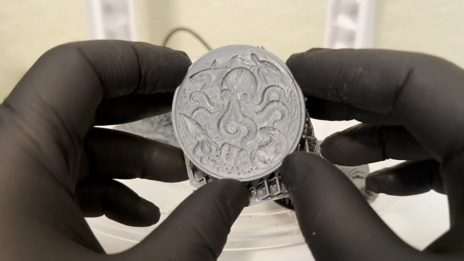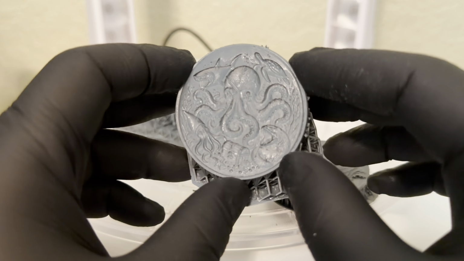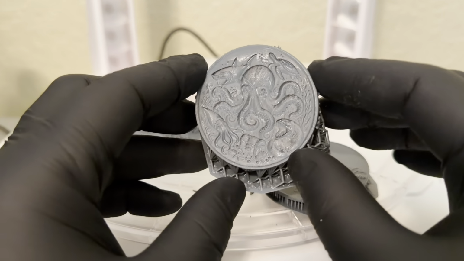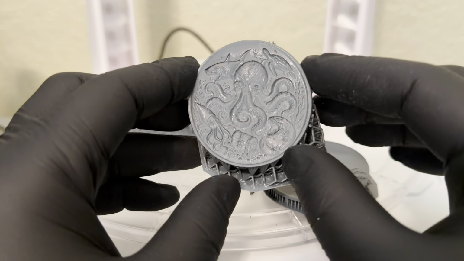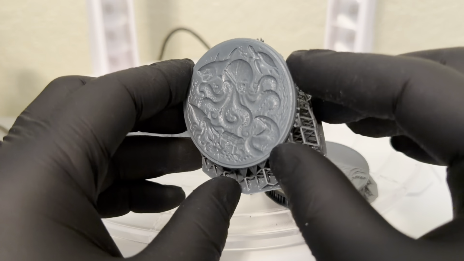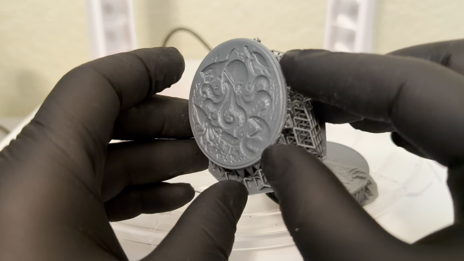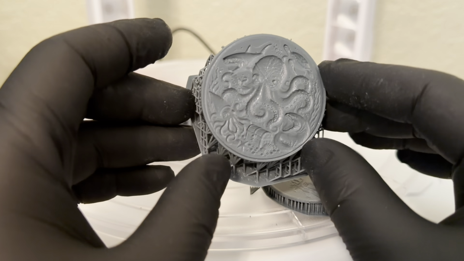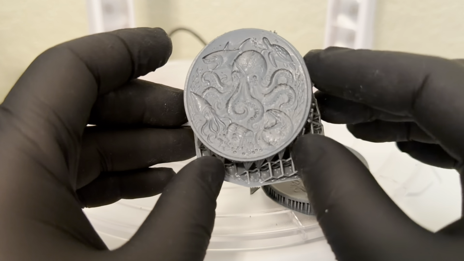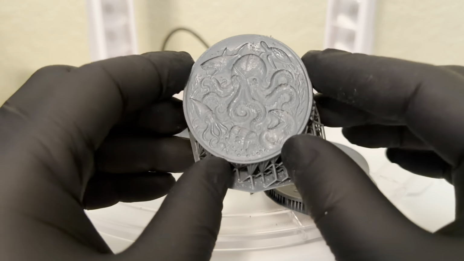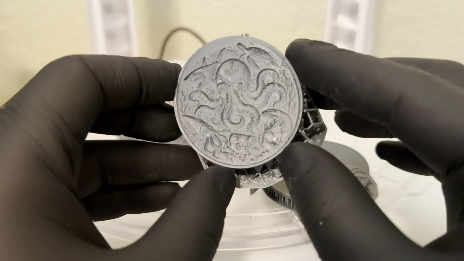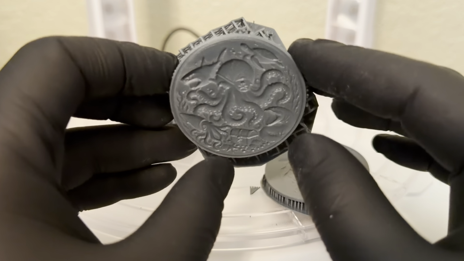Jeez. Look at that shark. Doesn't it look like it's moving? Jeez. Got turtle up top.